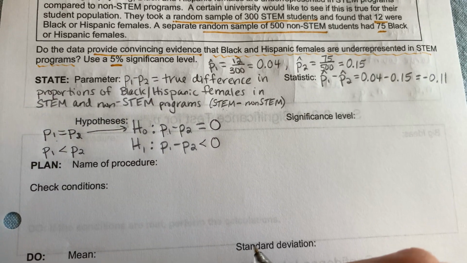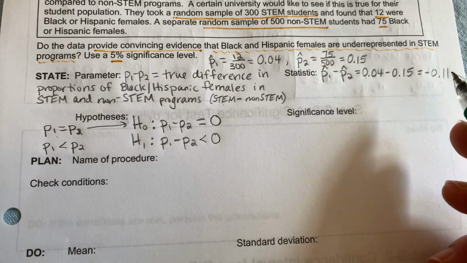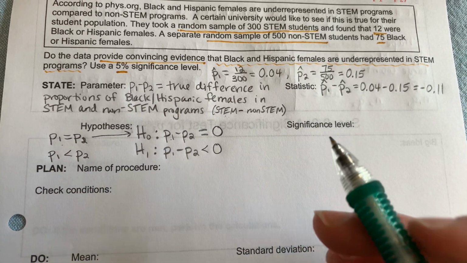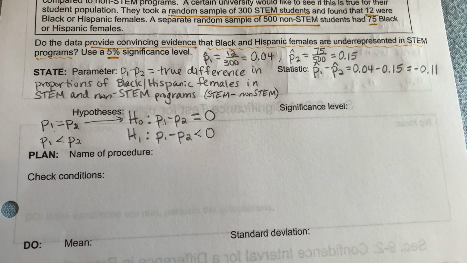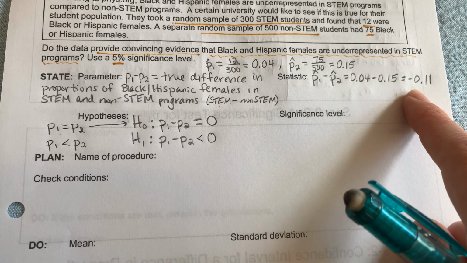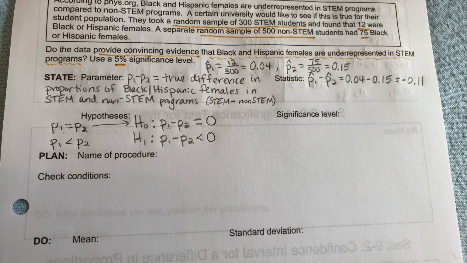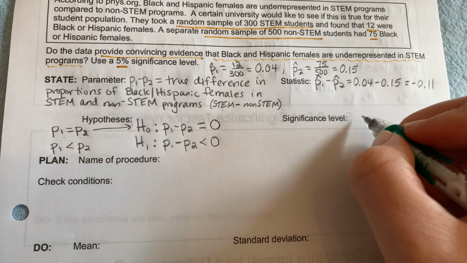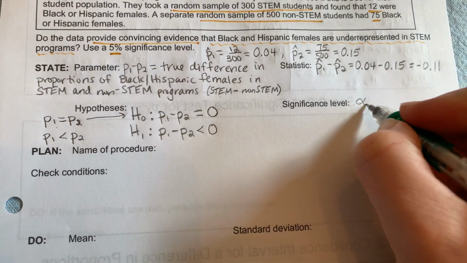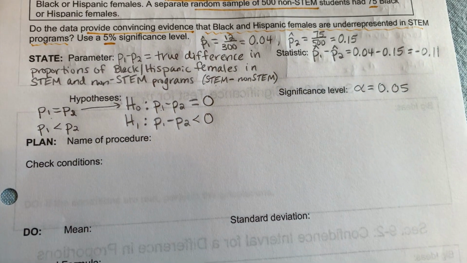And it's always a good idea to check and make sure your sample difference supports your alternative, right? This is a negative number, that would be less than 0. So we are supporting our alternative, which means we do have some evidence. We're just going to determine whether or not we have convincing evidence in this hypothesis test. Okay, and then we need to put our significance level in there, which it told us a 5% significance level. We convert that to a decimal, so alpha is 0.05.